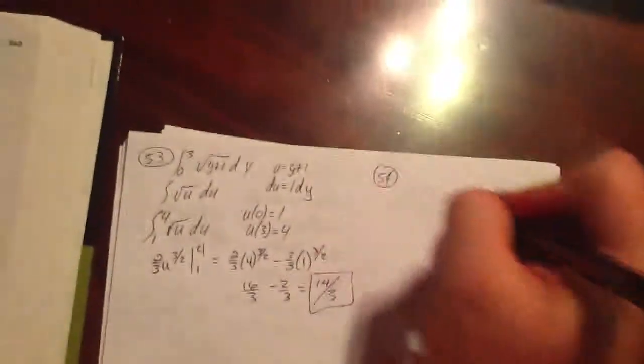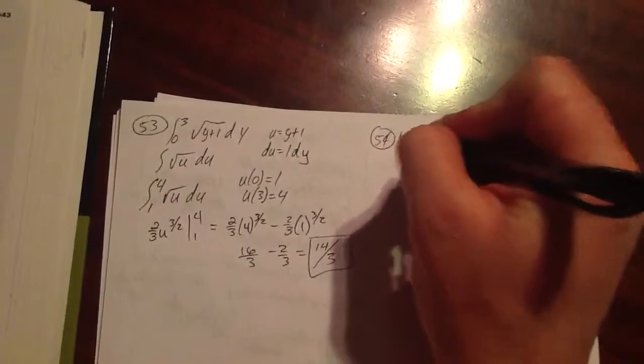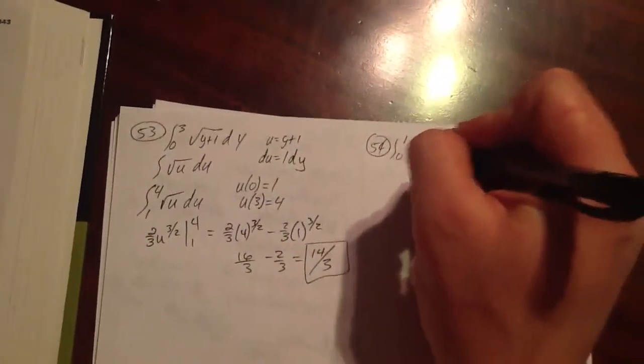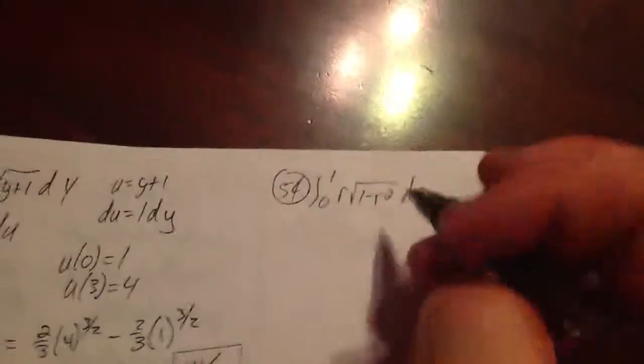54. This is a long homework assignment. Here we go.